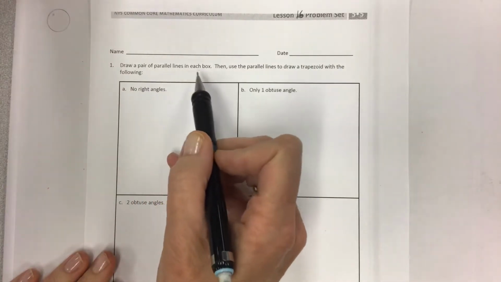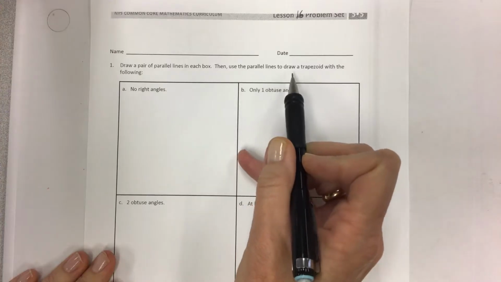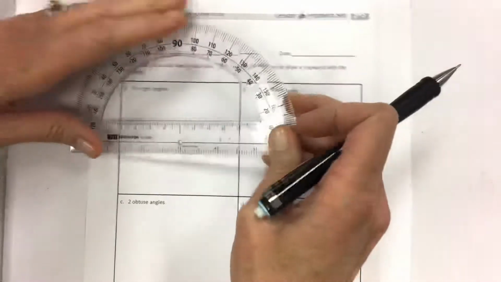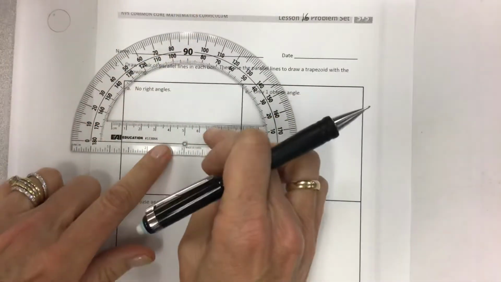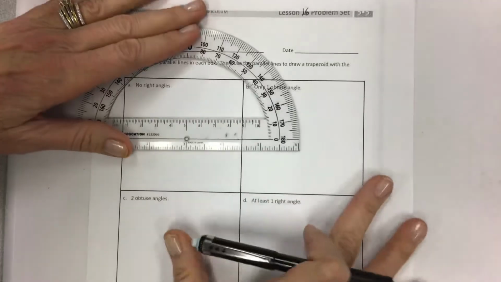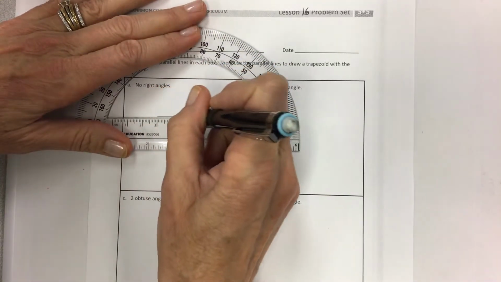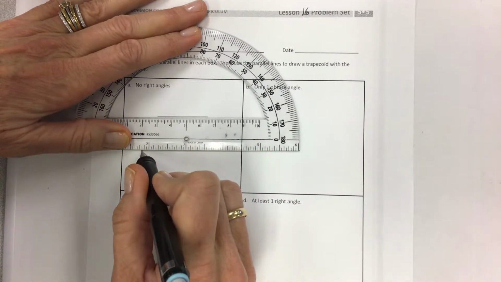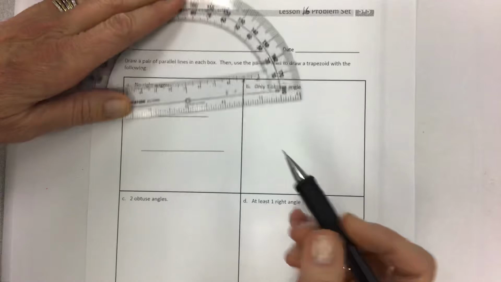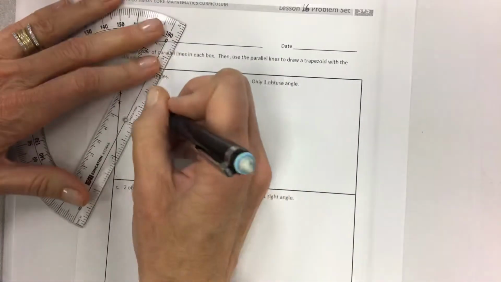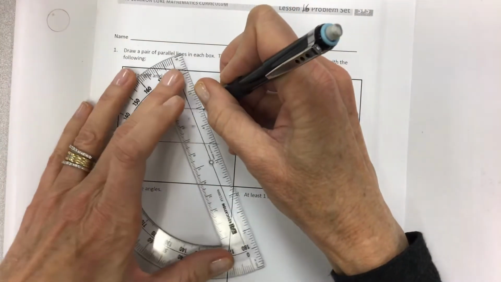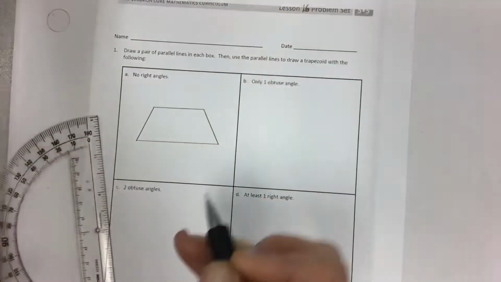Okay, let's get started. So we're going to draw a pair of parallel lines in each box. Then use the parallel lines to draw a trapezoid with the following. So we're going to start with parallel lines. You can use the base of your protractor, and what I usually do is go from say 3 to 6.5, and then without moving it, I'm going to draw a wider or longer line on the bottom. Okay, and then close off these two sides, corner to corner or point to point.